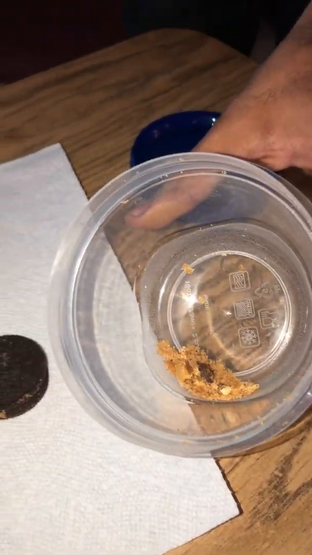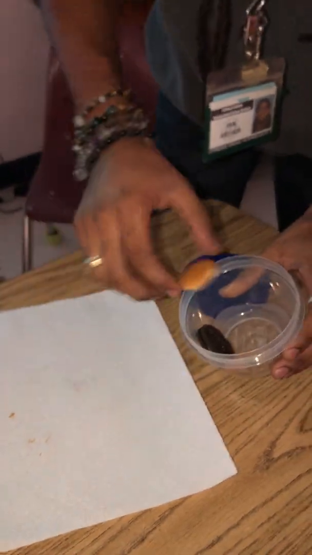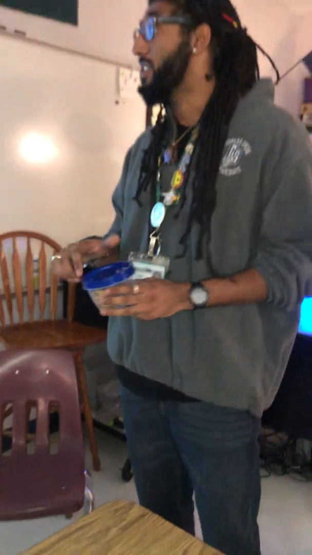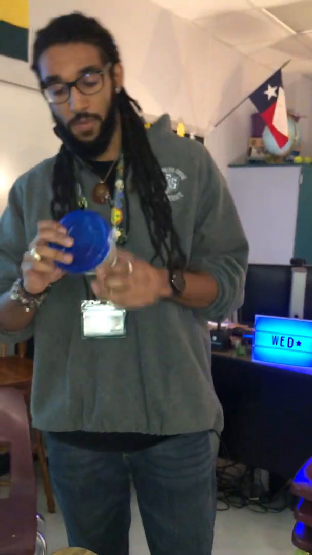Show you guys what's been left inside the container, all right, for comparison. Now, I'm gonna place these back in, and this time, I'm gonna simulate 500 years by giving it 20 shakes.